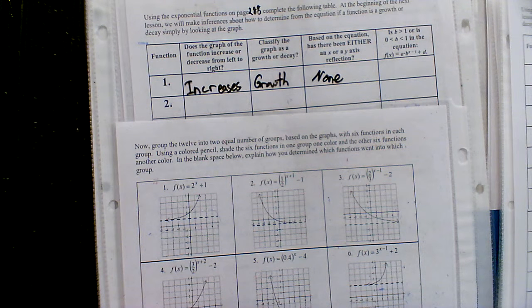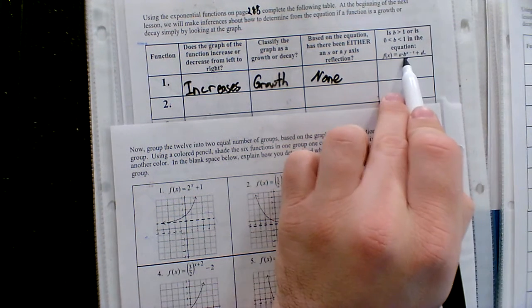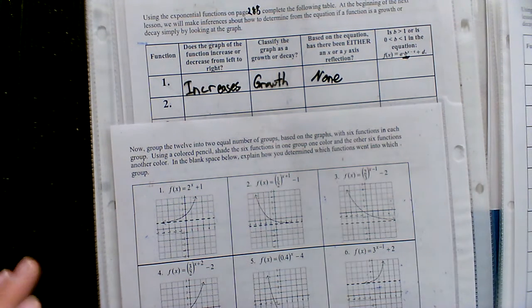Okay, let's look at the last column. They're talking about the value of b. Is b greater than 1 or is b between 0 and 1? And look at the function form here. So they tell you where b is at again, if you've forgotten. Is b going to be greater than 1?